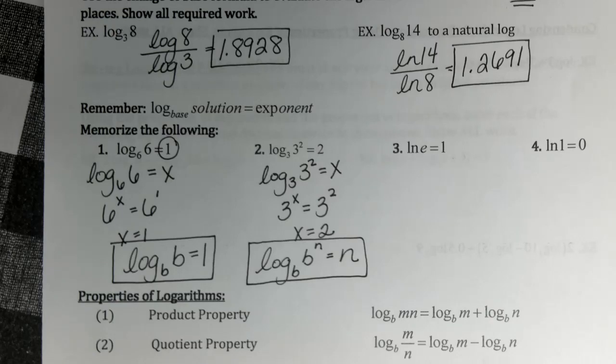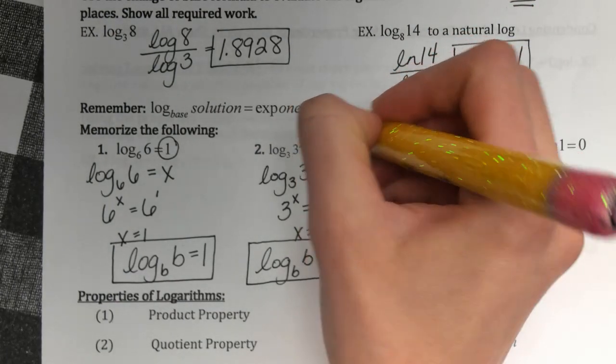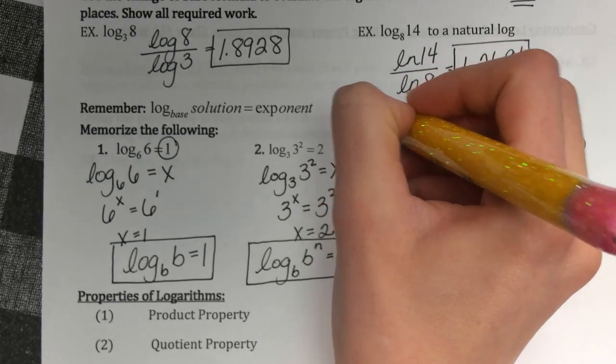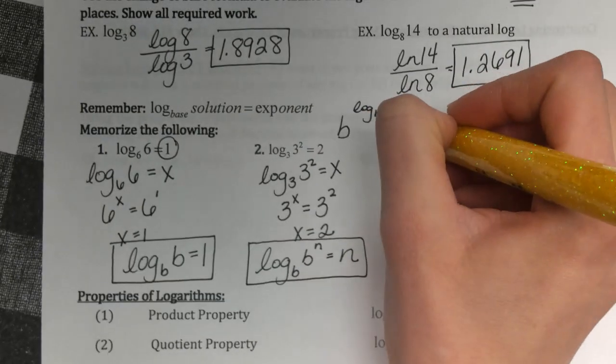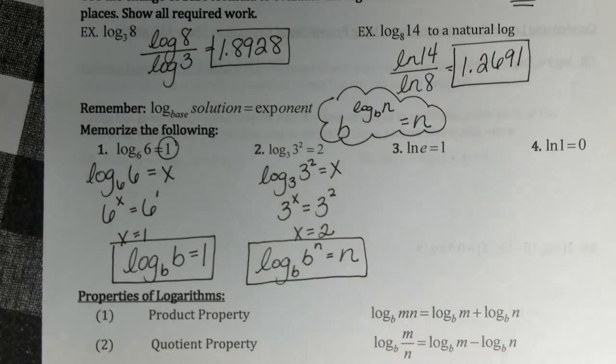Okay? Now we have already also talked about if you have b raised to the log base b of n, that's also equal to n. So remember, we covered that last class. A whole bunch of rules you're going to have to be able to recognize.